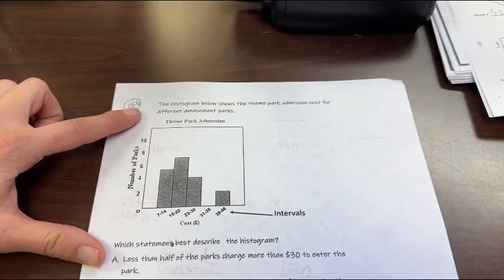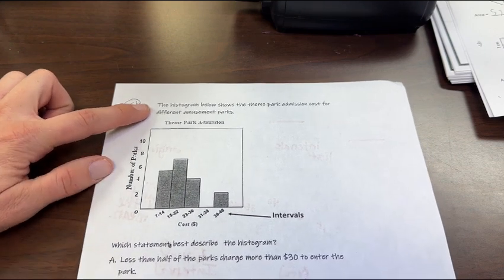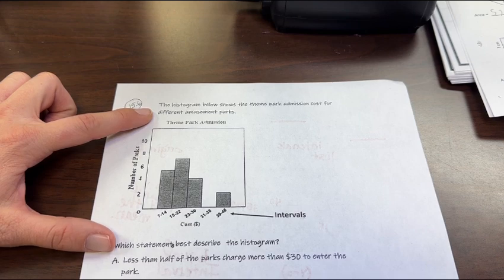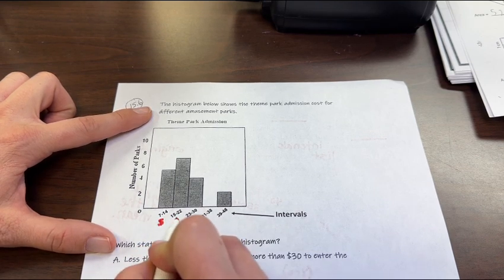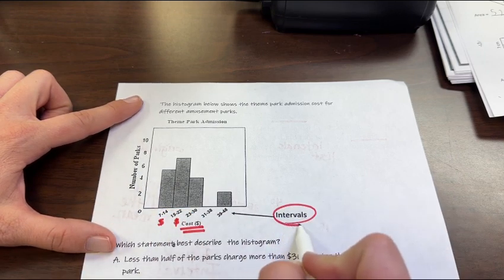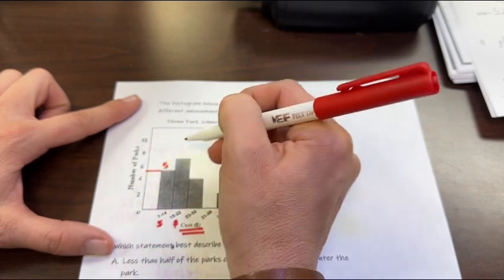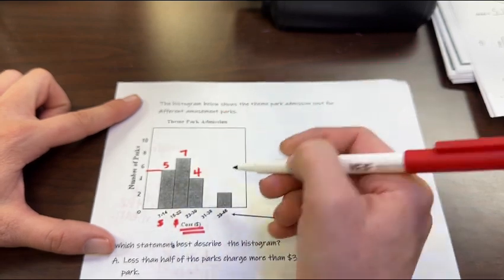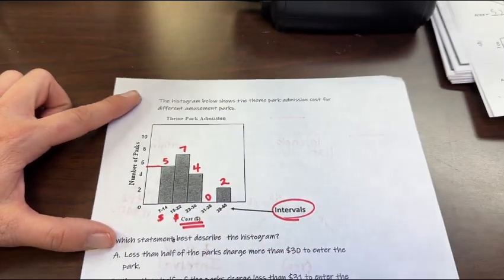So if we look here, we're going to answer this question. This is on page 133. The histogram below shows the theme park admission cost for different amusement parks. So here is the cost. So all of these are dollars. And then this is the number of parks. And here are your intervals. All right, so I'm going to go ahead and label. That's going to be 5, 7, 4. This is going to be 0. And that one is going to be 2.